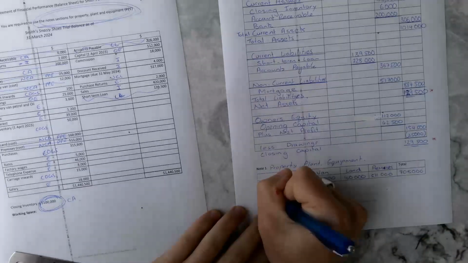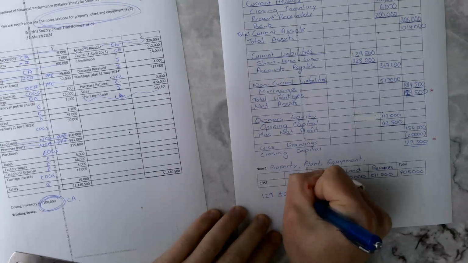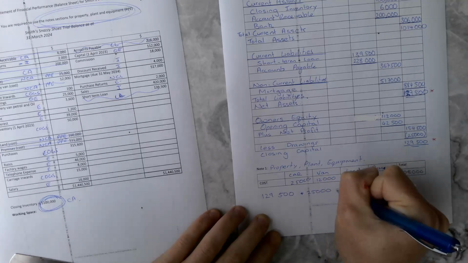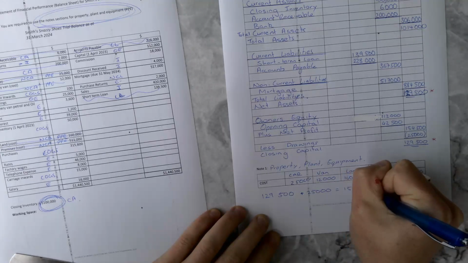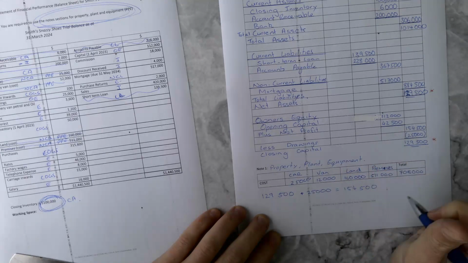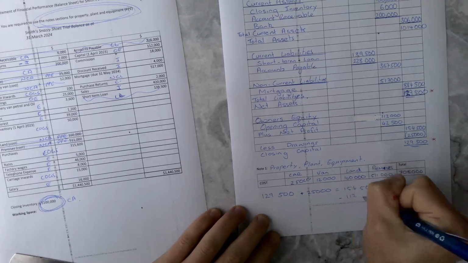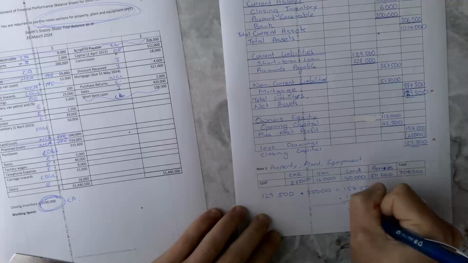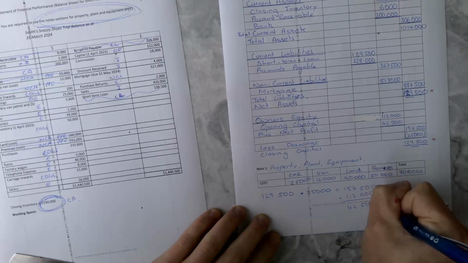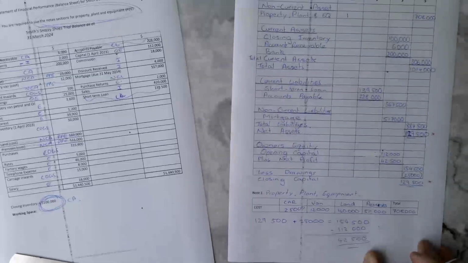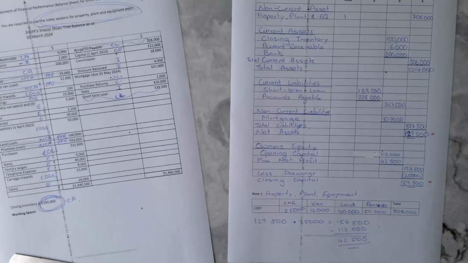So we take our 129,500. Okay, we plus our 25,000, which gives us our 154,500. Okay, then from that total there, we're going to minus off our 112,000, which gives us our 42,500. Okay, and again, only use that method there if you are 100% sure that your net assets is right.